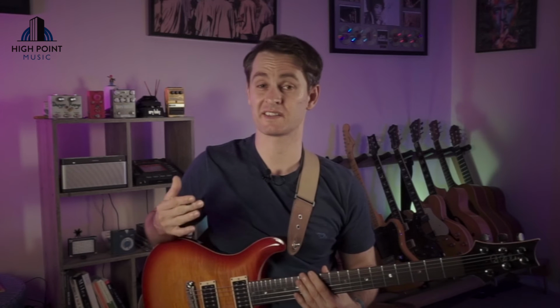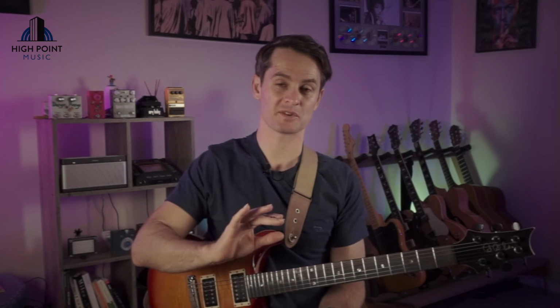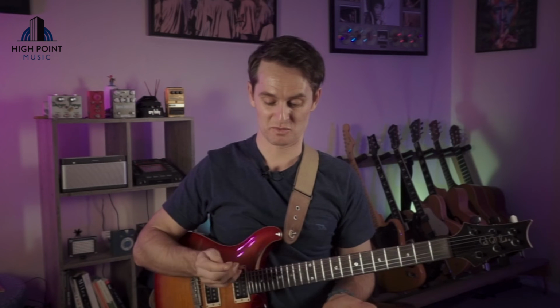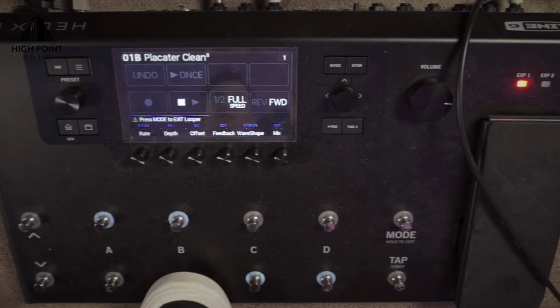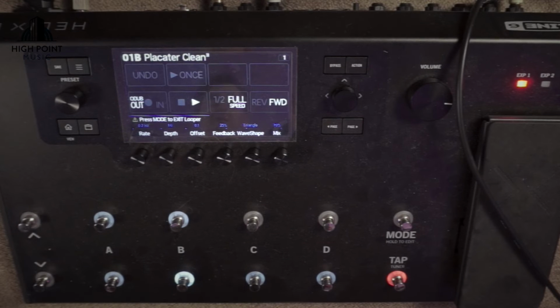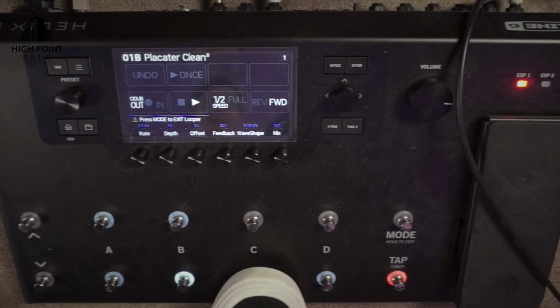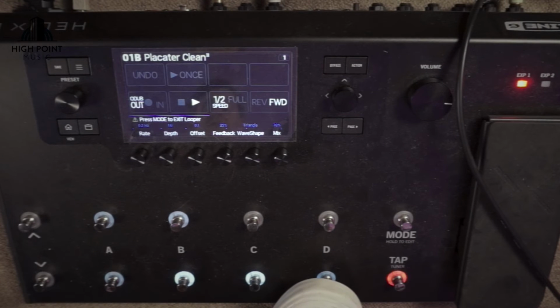Okay, where things start to get interesting and where you can be really creative with this is when you start playing around with looping things that are half speed and reverse, and then reversing them to create backwards textures with your loops. I'll show you what I mean here. So let's get this loop playing. Okay, we might slow it down, and what we'll do is we'll reverse it as well.